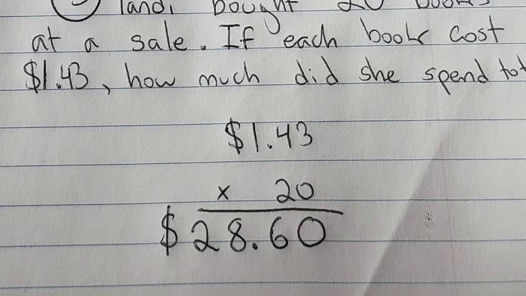2 times 3 is 6. 2 times 4 is 8. 2 times 1 is 2. Throw down my dollar sign and my decimal point, and my answer is $28.60. I would suggest putting the zeros down for practice for maybe 1 or 2 problems to start with.